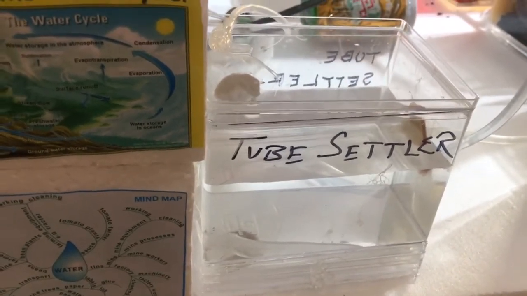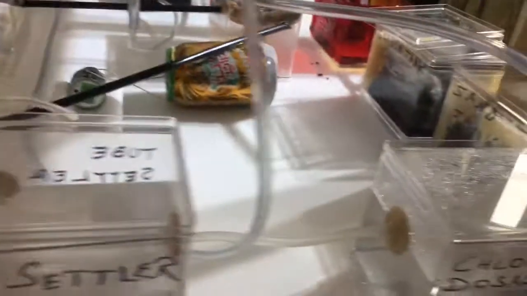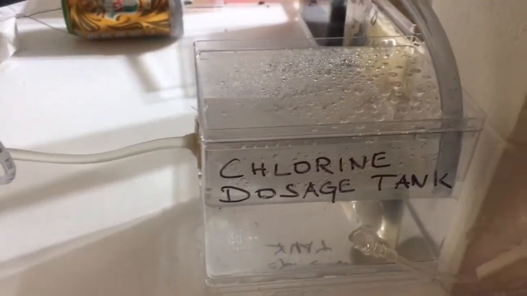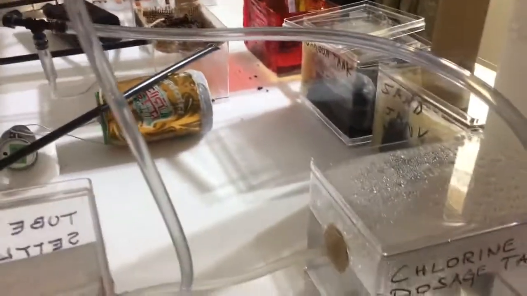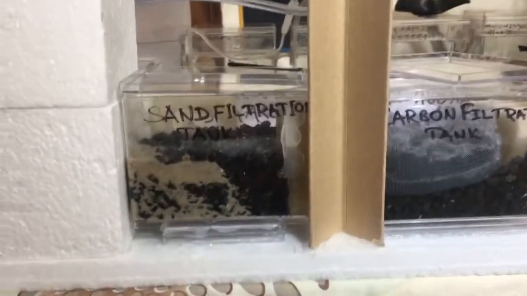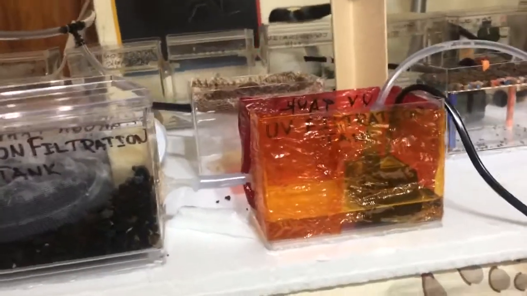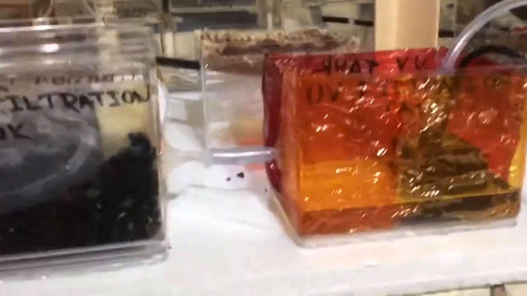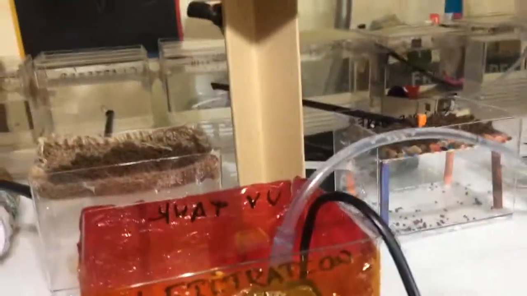The water is 100% clear, and it passes through the next tank, the chlorine dosage tank. Here chlorine is being pumped in to kill the bacteria, and air is as well passed for the microorganisms to circle. From here it passes through the purification tanks: sand filtration, carbon filtration and UV filtration. Here the water is good enough to be pumped back to the river. It's been pumped back to the river.